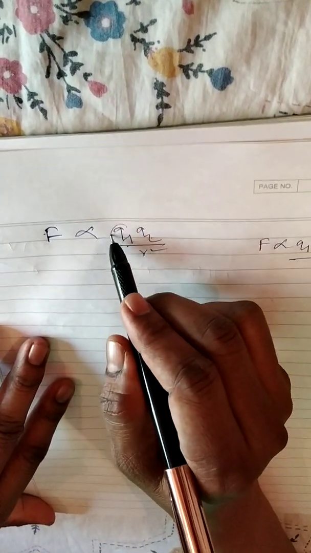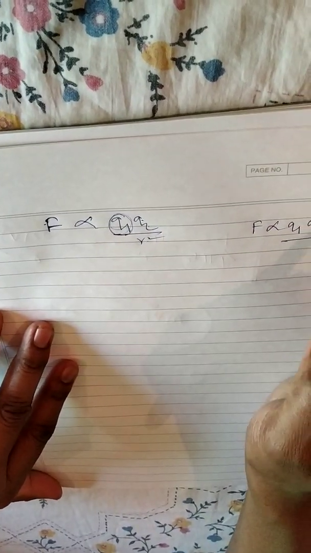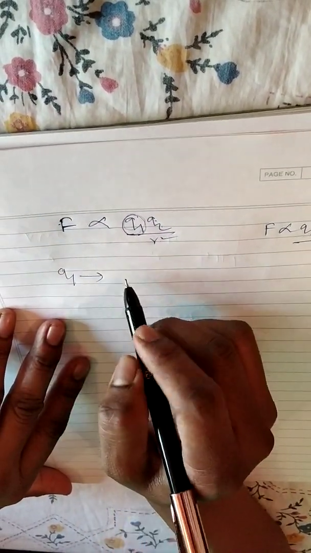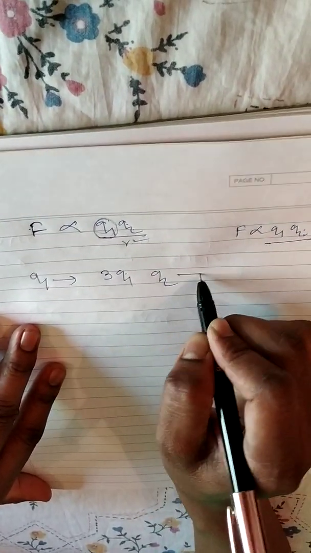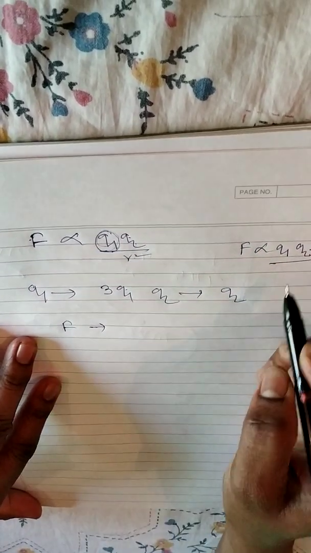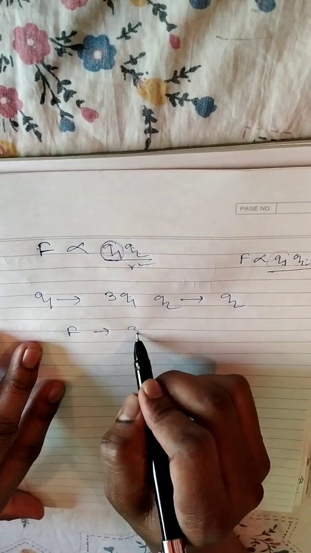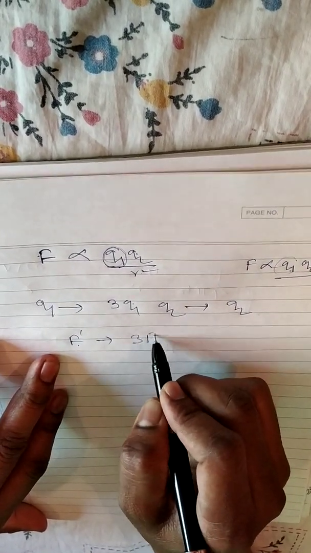Suppose only one charge is varied, then Q2 will be constant. So if Q1 is made 3 times, 3Q1, and Q2 remains Q2, then F will become how much? 3 times. F dash will be 3F.